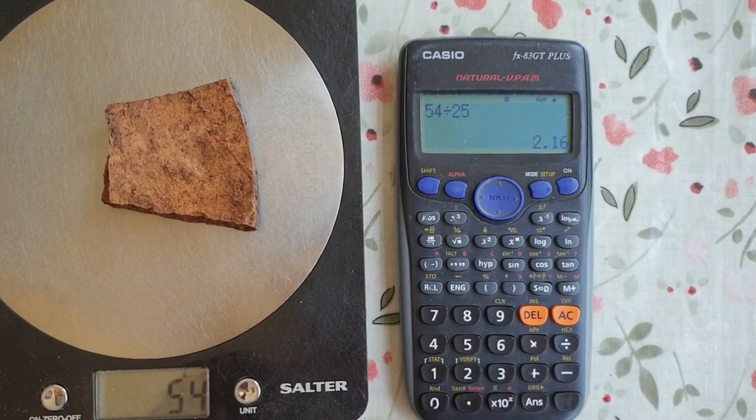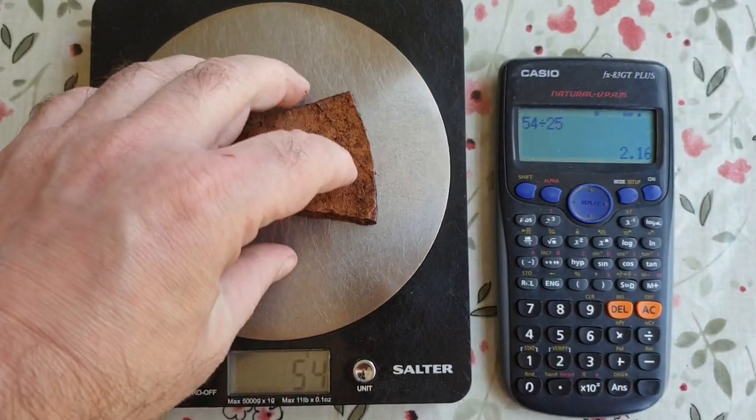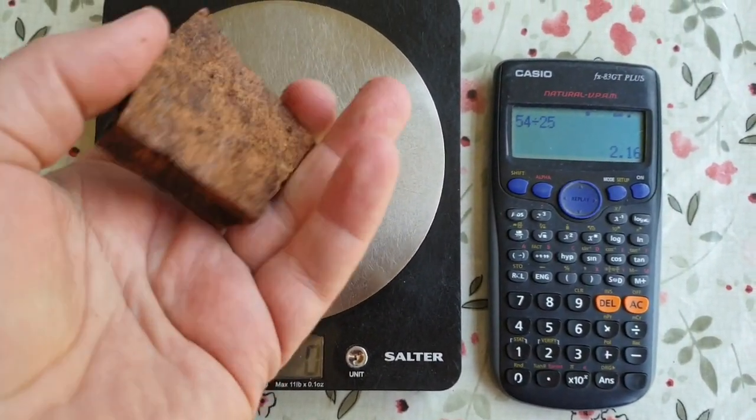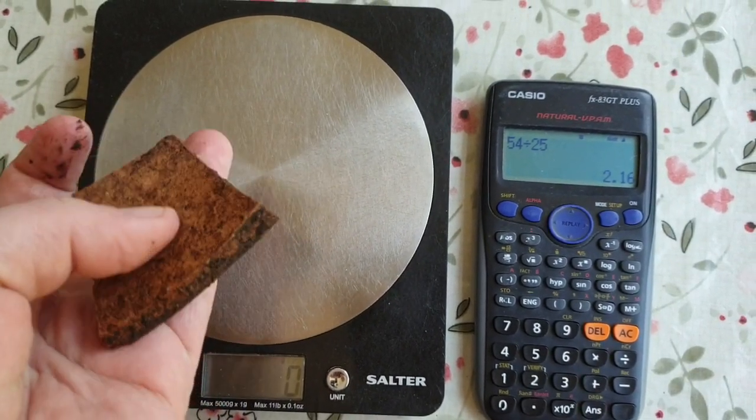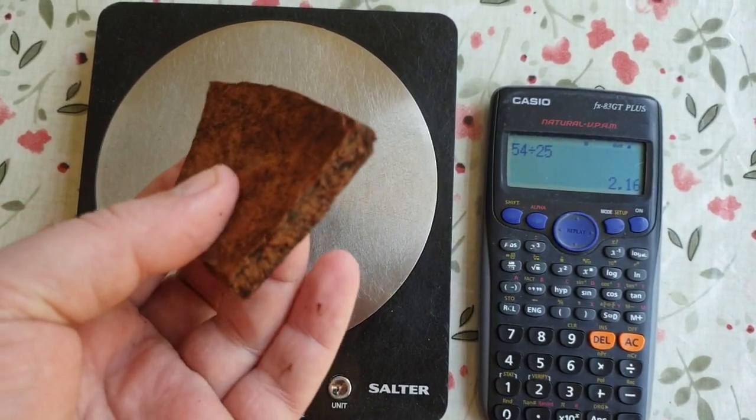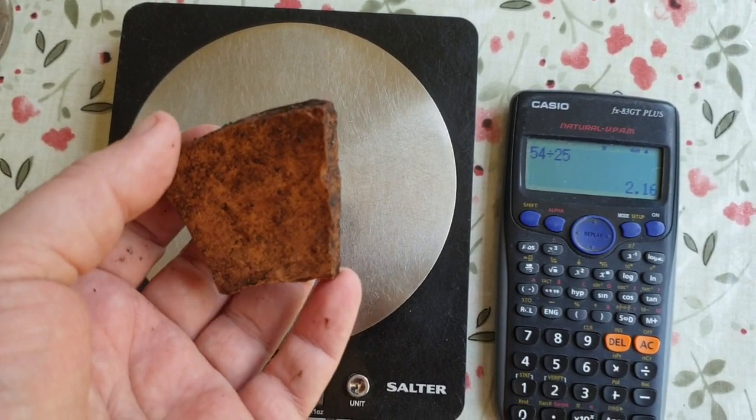Rock's normally about 3 grams per cubic centimetre. Of course, this isn't really rock. It's made of clay, isn't it? It's porcelain. So hopefully you understand how you would measure the density of a material.